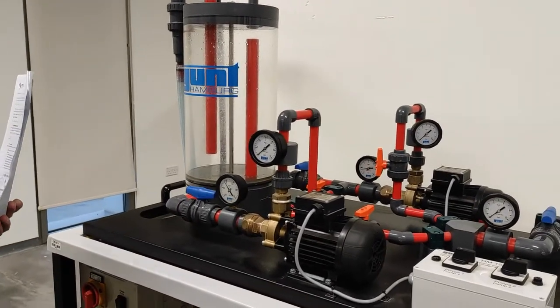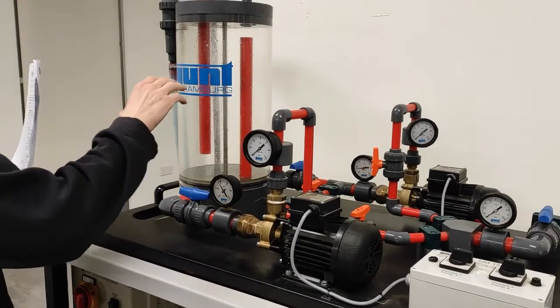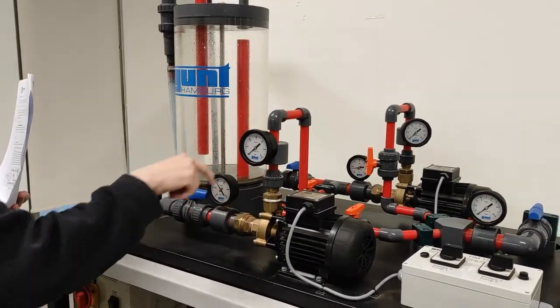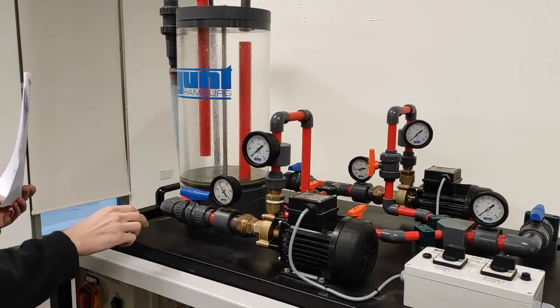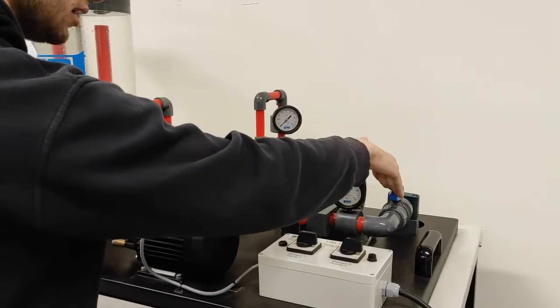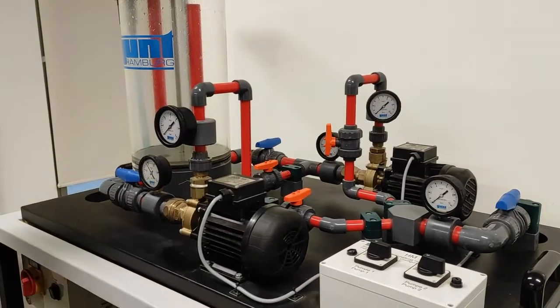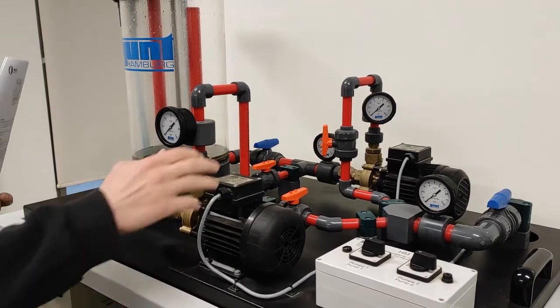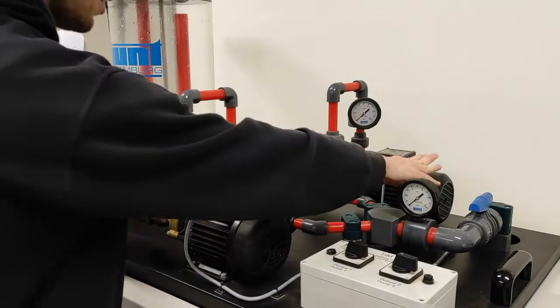Apart from those two, we have different valves for these pipes. We have two main valves. This is our main inlet and this is our main outlet valve. We have two pumps, as I said. This is our pump 1 and this is our pump 2.